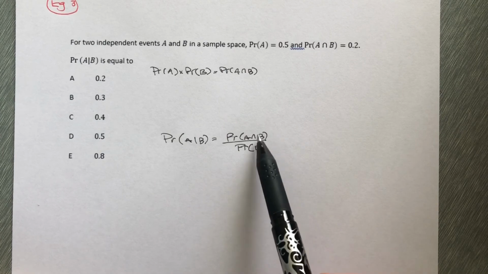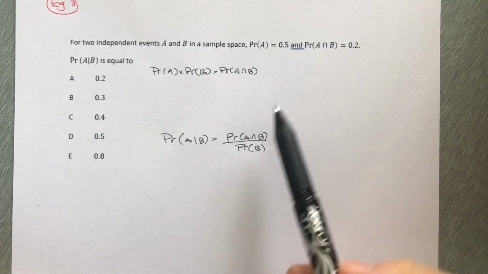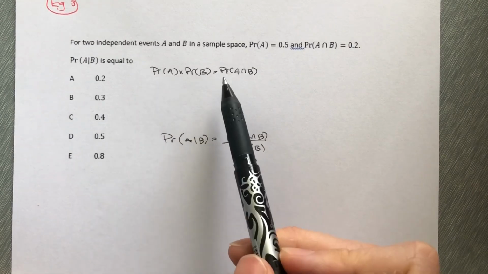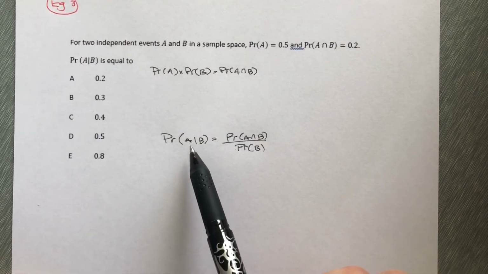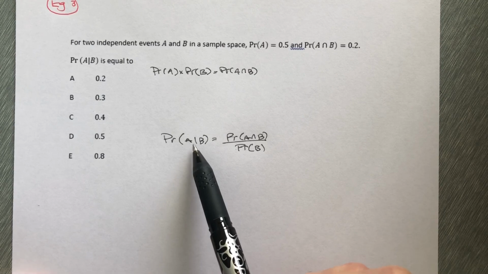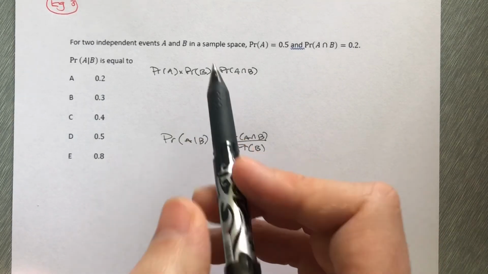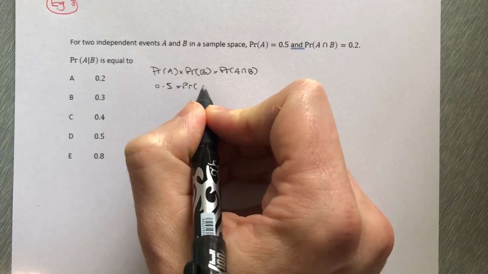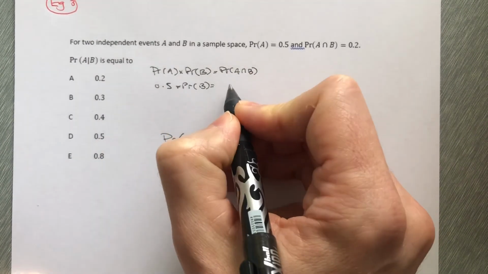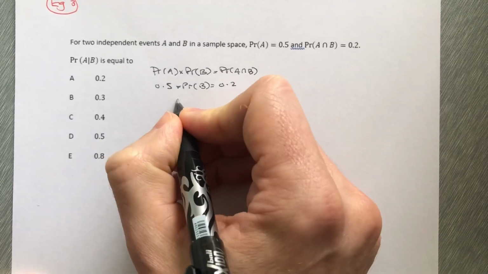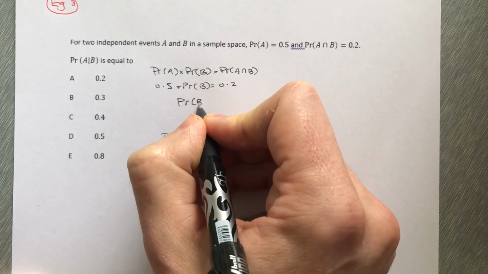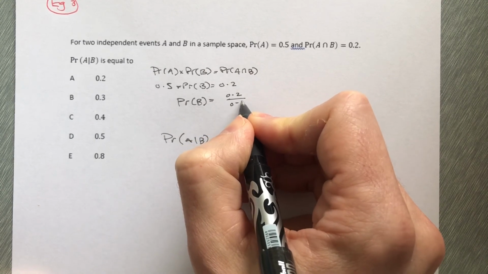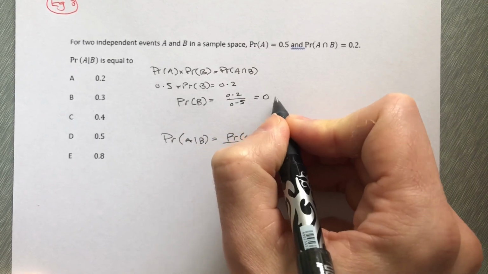Let's look at this rule. We've been given A and B. We haven't been given B, but we can work it out from this here. So we should be all good in terms of finding A given that B. Let's start stubbing these in to find out the probability of B, which equals 0.4.